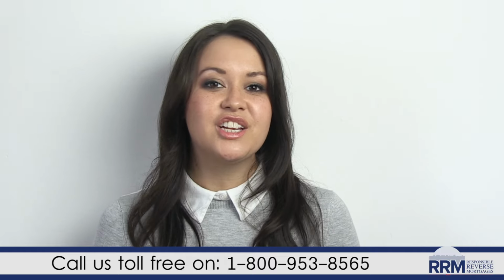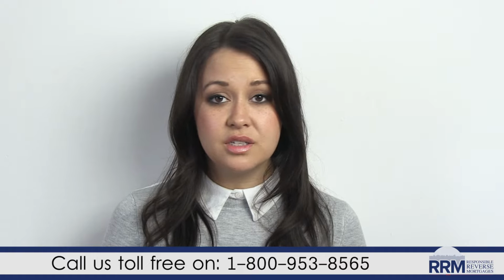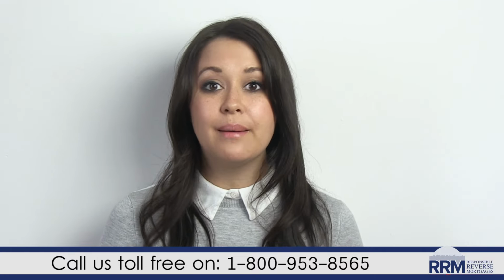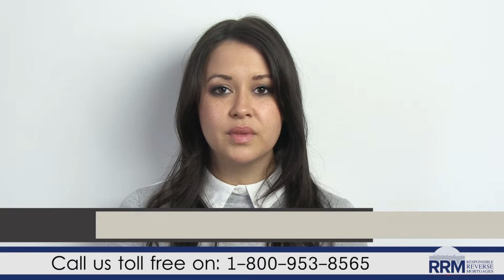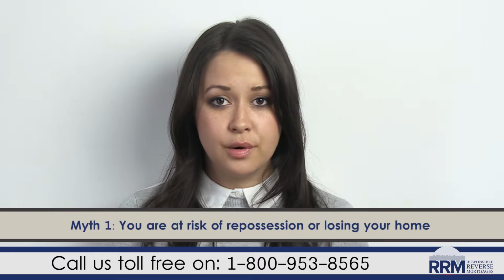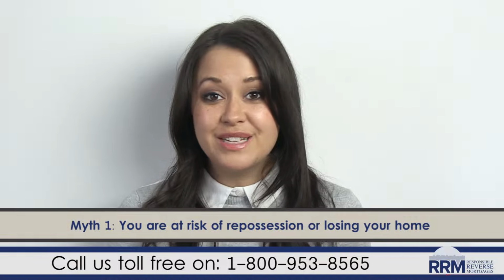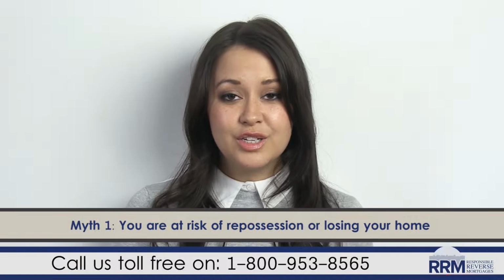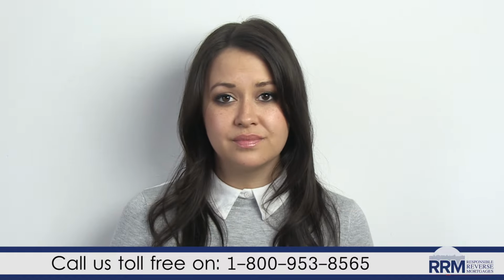Reverse mortgages have changed dramatically over the last 20 years. But some myths are still a concern to some people. So here are the top 5 myths we hear every day about reverse mortgages. Myth 1, you're at risk of repossession or losing your home. Well, as there are no monthly payments to make, there are no monthly payments to miss. As long as you pay your taxes and your insurances, you're at no risk of losing your home.